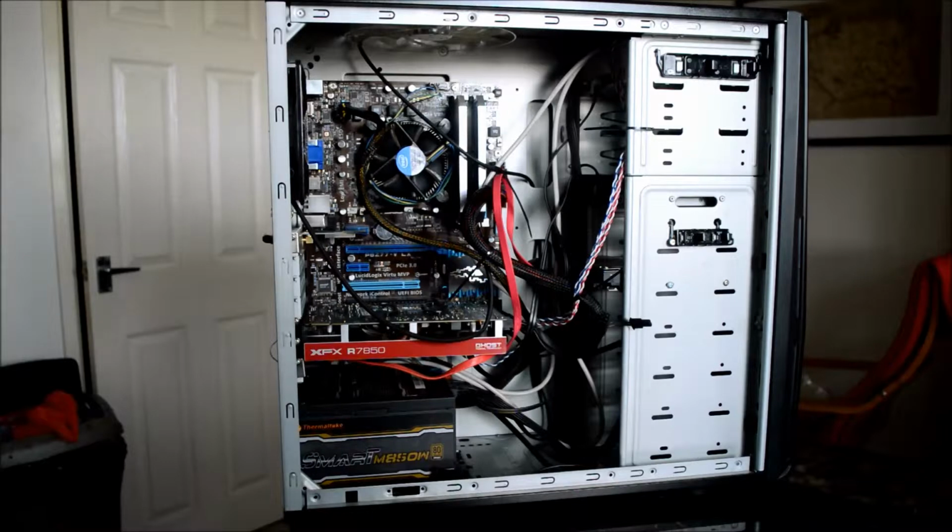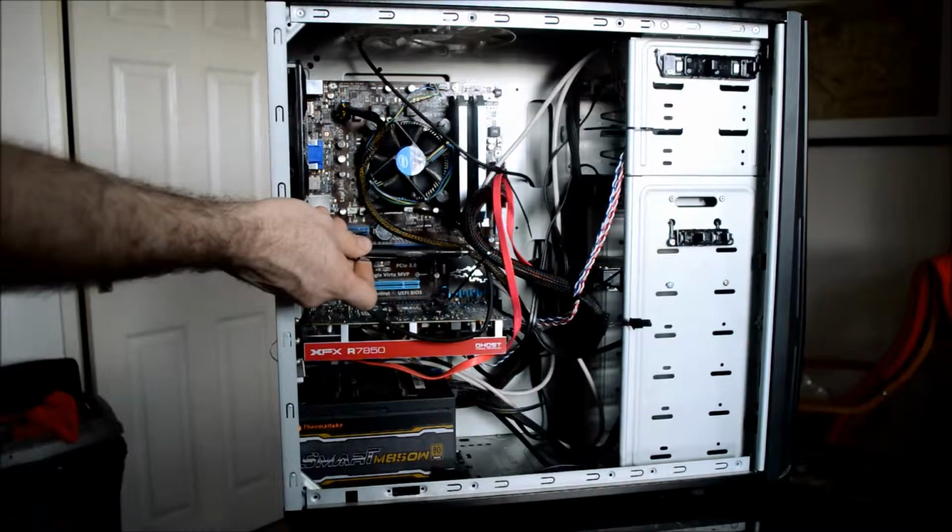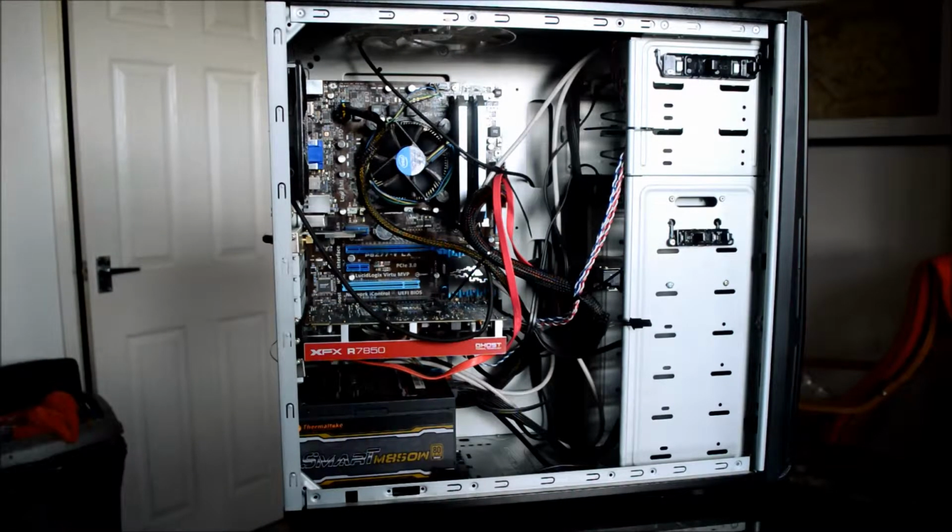Now to talk about airflow just briefly, if you're anal like me, it's a good idea to get the cables moved out of the way and tidied up. It's pretty tidy in this case. You can see we've used cable ties here to tidy up the cables. However, if they are all in a jumble in the case and completely filling it up, they will block airflow. And obviously if they block airflow, the case can't be cooled as efficiently.